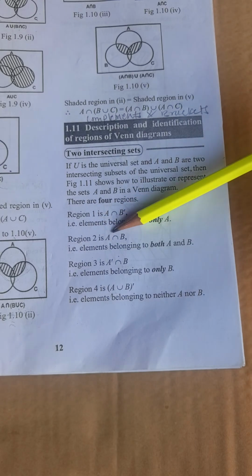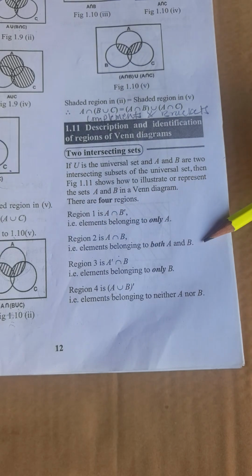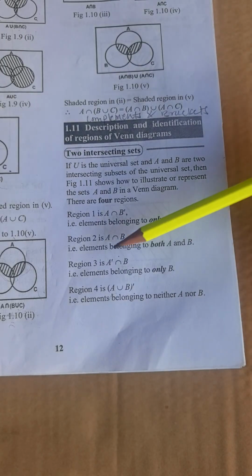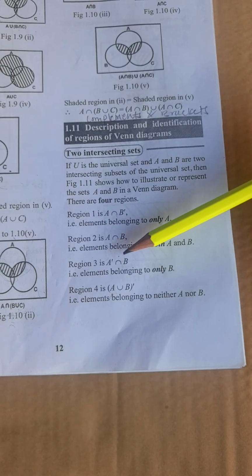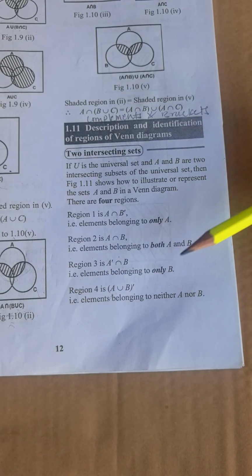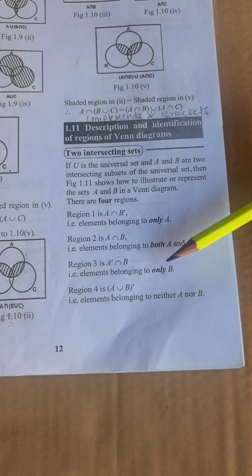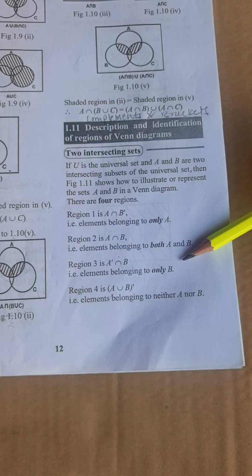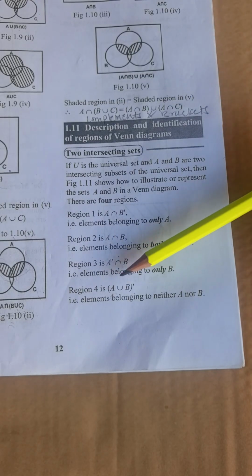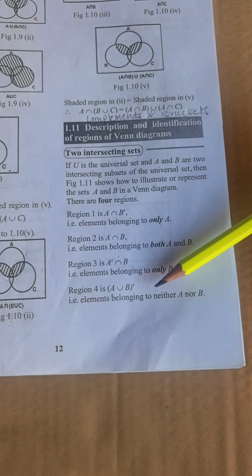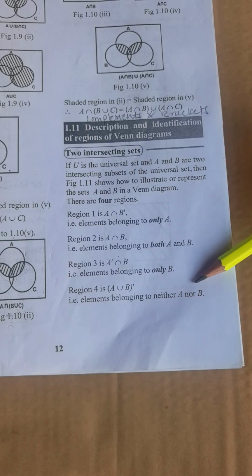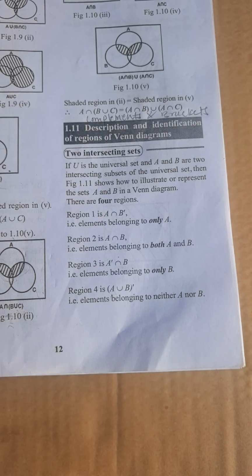Region 2 is A intersection B. That one is very simple. I'm not going to worry myself. My concern is with the complement. Now, region 3, don't worry, we'll see the diagram. A complement intersection B. What does it mean? Literally, it means elements belonging to only B, right? Now, region 4, A union B complement, elements belonging to neither A nor B. Let's see them.